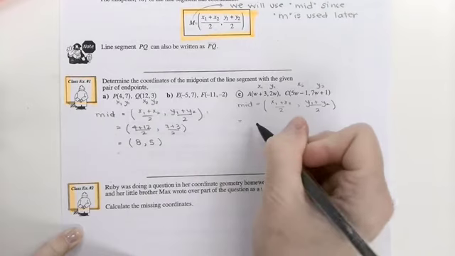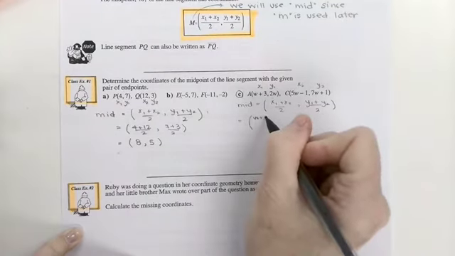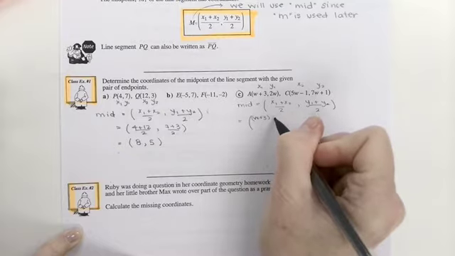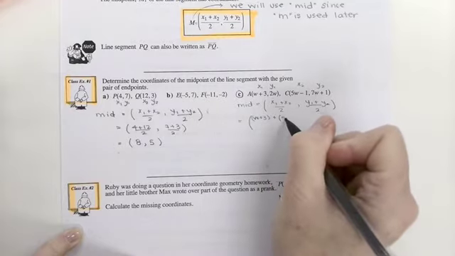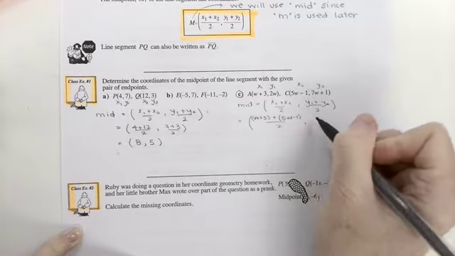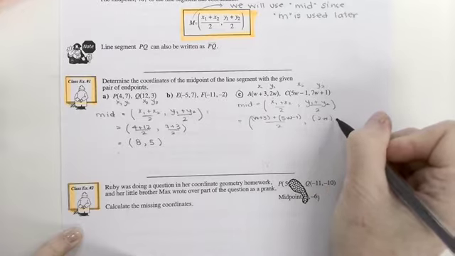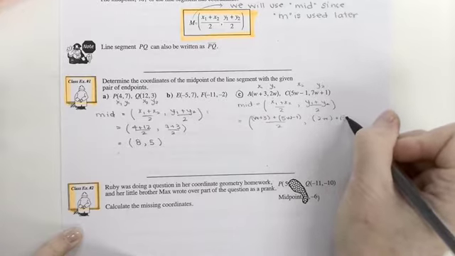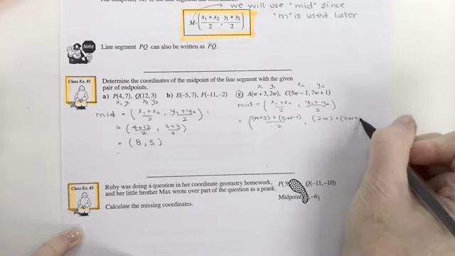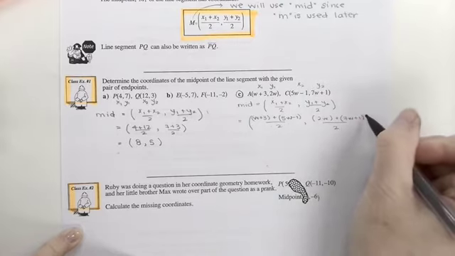So in we go, x1, w plus 3, plus 5w minus 1 all over 2, comma, 2w plus 7w plus 1, bracket, and now we will add these together.